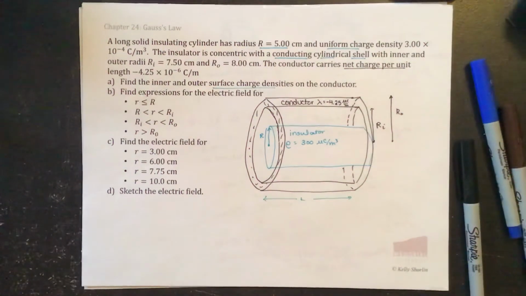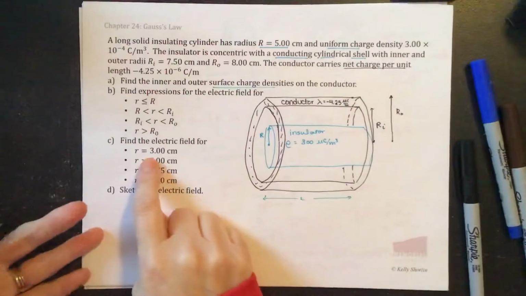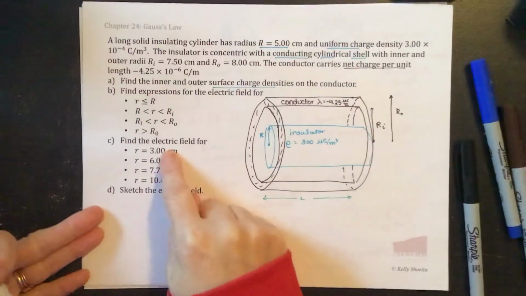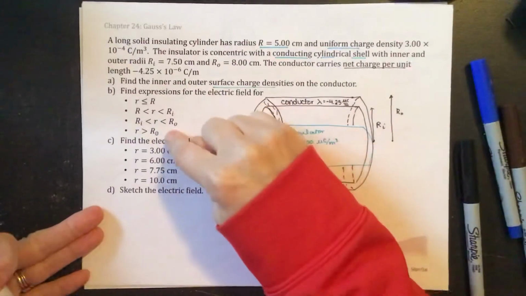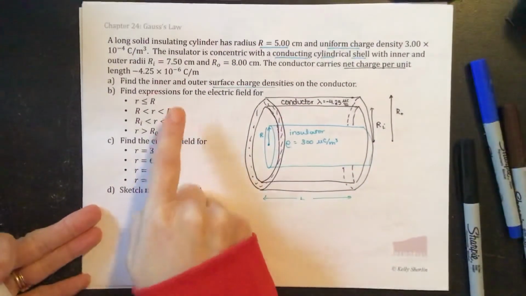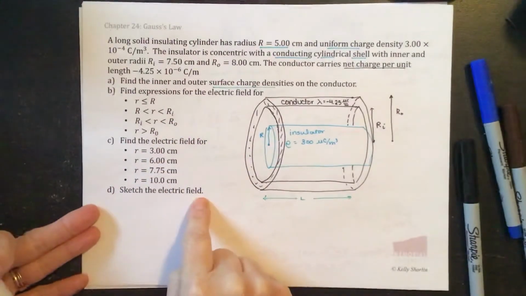Let's finish up our example now by doing parts C and D. Part C says find the electric field at these 4 different places. You'll see that these 4 different places correspond to these 4 different regions that we already found. So we're just going to plug the numbers into our expressions we found here and find our answer. Then sketch the electric field.